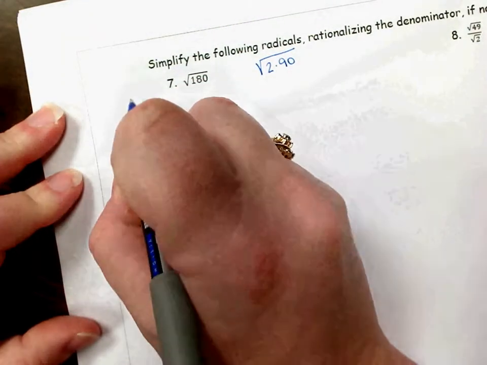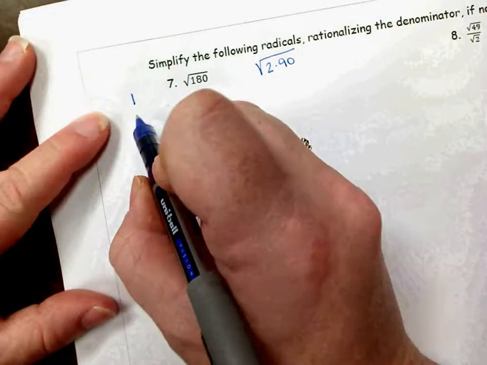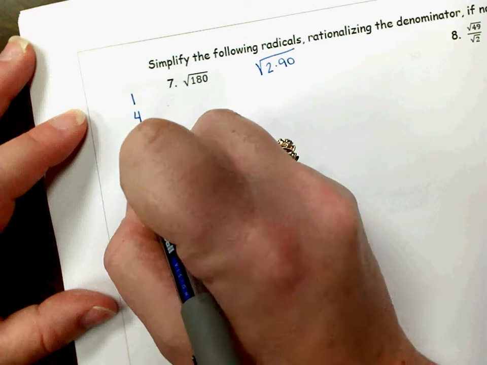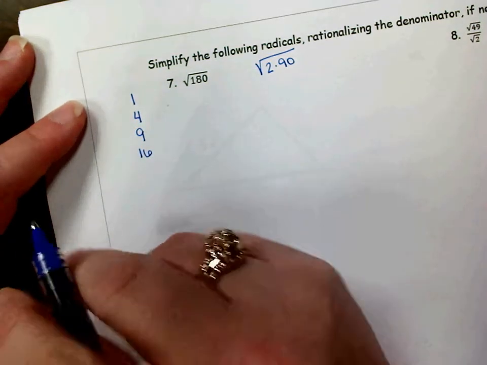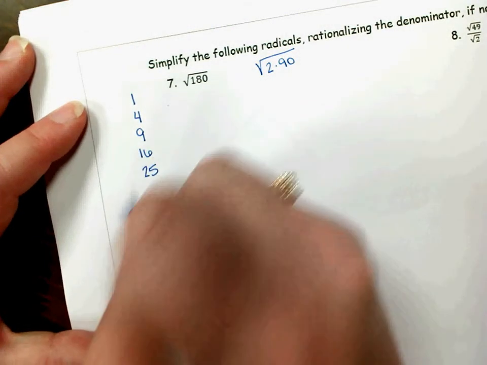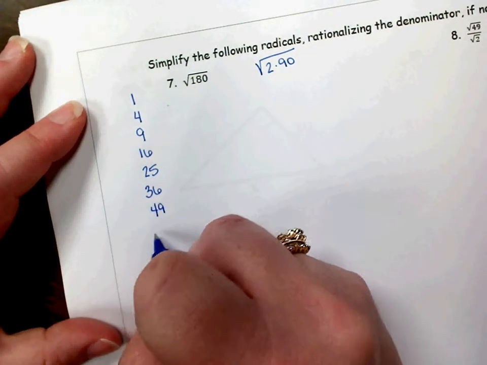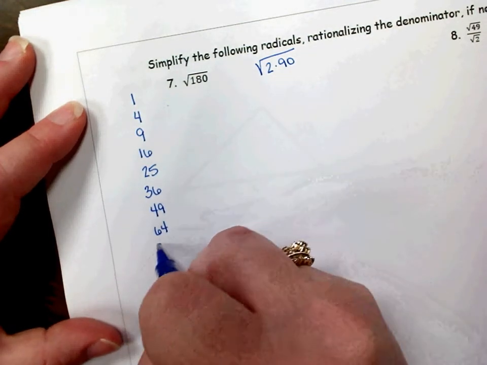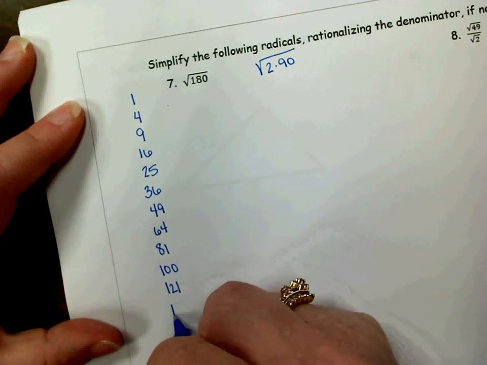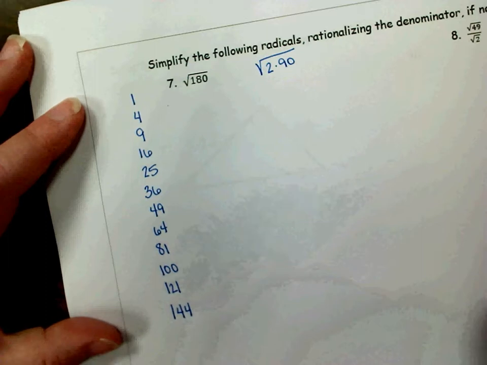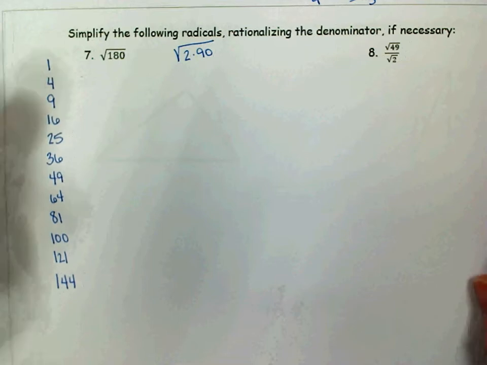1 squared is 1, but you would never use that as a perfect square factor. That doesn't change anything. 2 squared is 4, 3 squared is 9, 4 squared is 16. You know what I'm doing here, right? 5 squared means 5 times 5, which is 25. 6 squared, 6 times 6 is 36. 7 squared is 49. 8 squared is 64. 9 squared is 81. 10 squared is 100. 11 squared is 121. And 12 squared is 144. Those are the ones that I told you on your summer packet you need to have memorized. Those are ones you need to know.